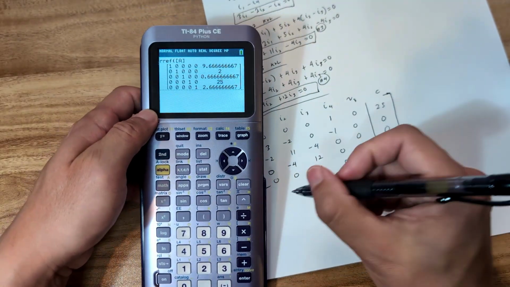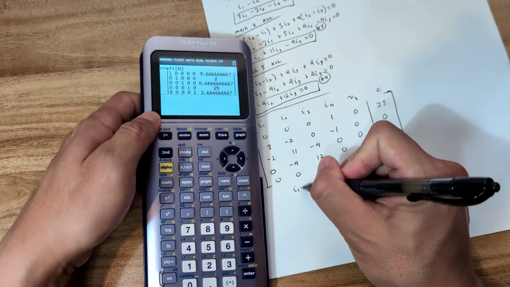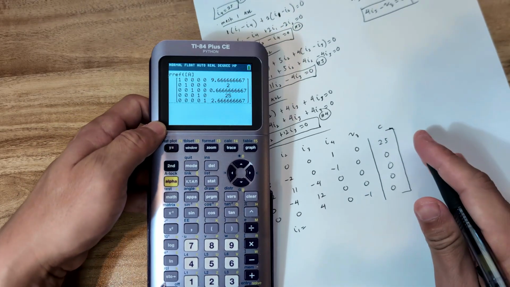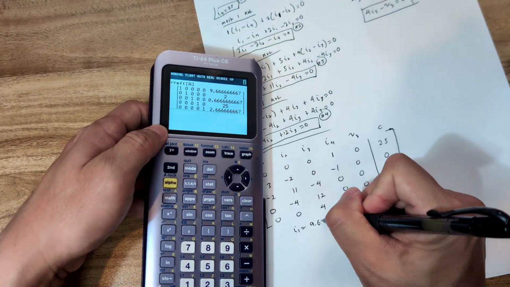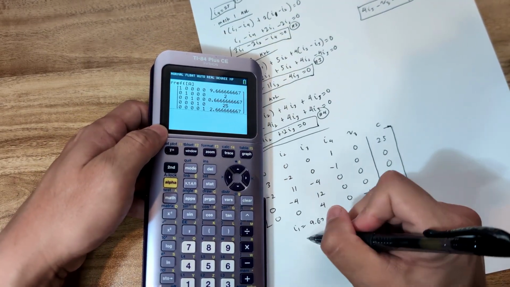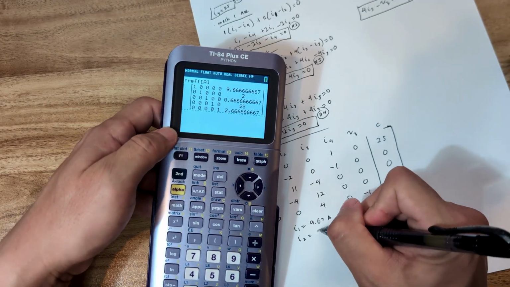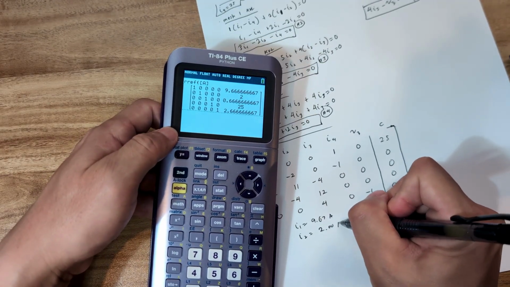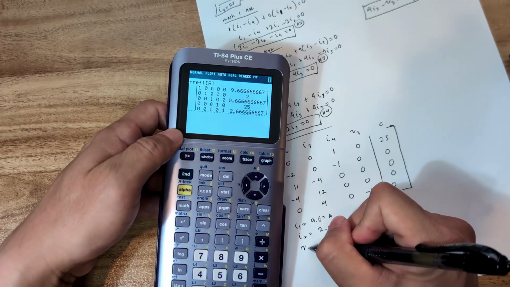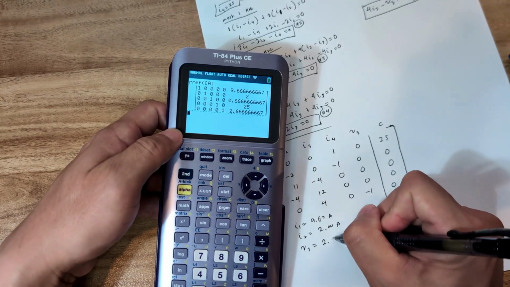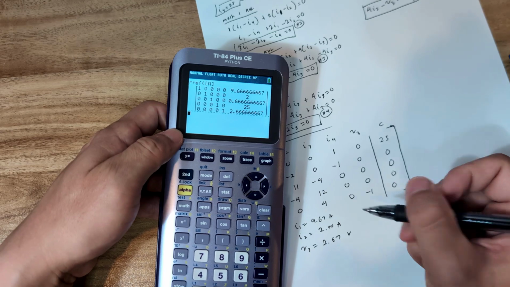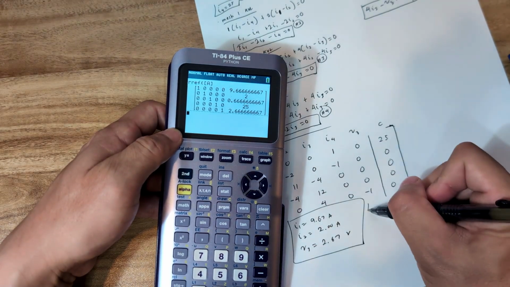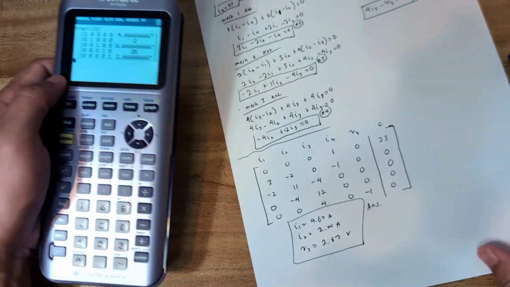So we're going to write that down, and the question is asking for I1, which is 9.67 amps. I2 is 2.00 amps, and then V3 is 2.67 volts, not amps. So be careful with your units. And that is your answer. And this is using mesh analysis.